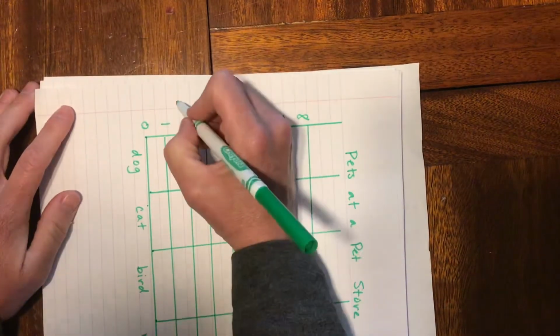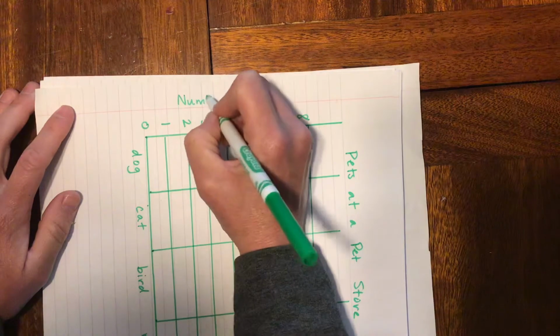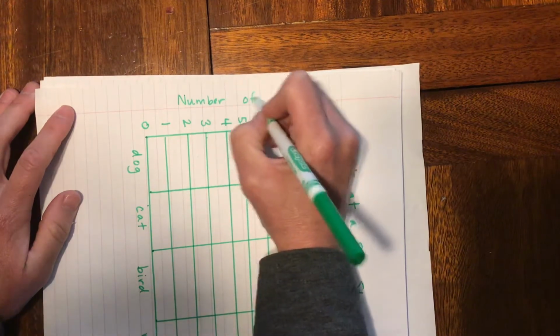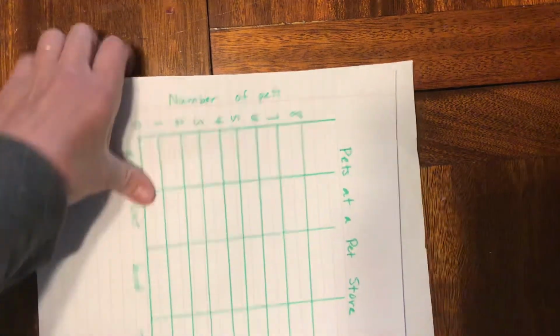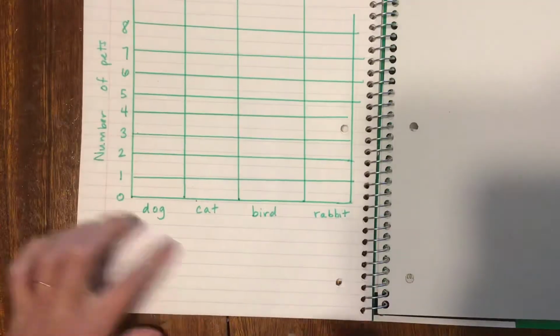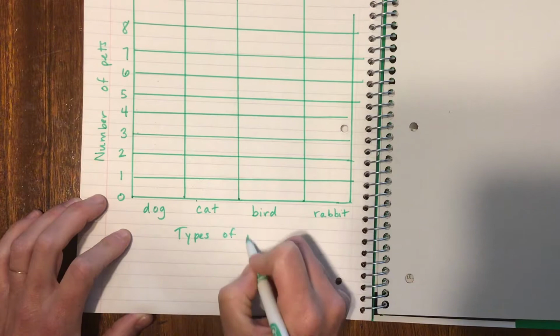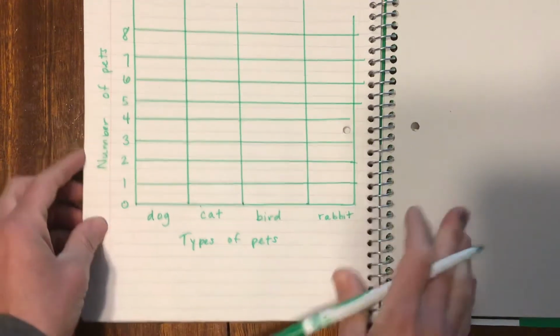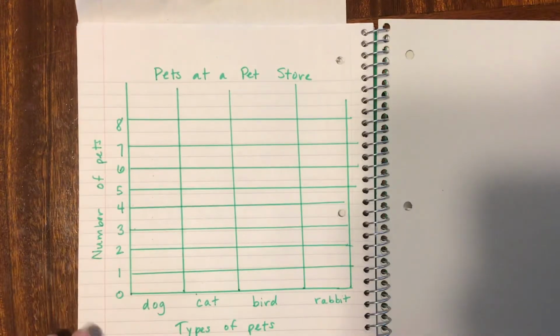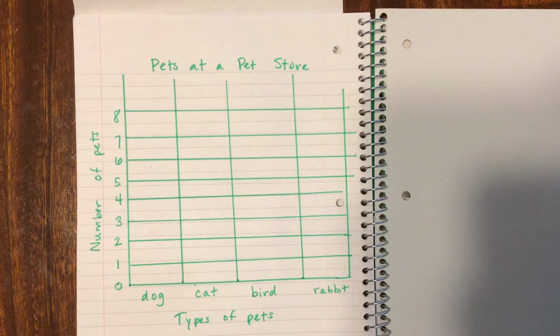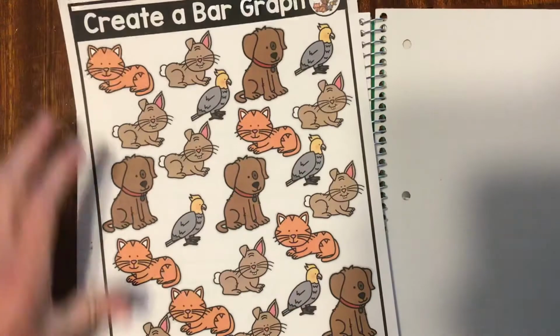So this is the number of pets. Those numbers are going to be the number of pets that are there. Number of pets. And these are the types of pets.